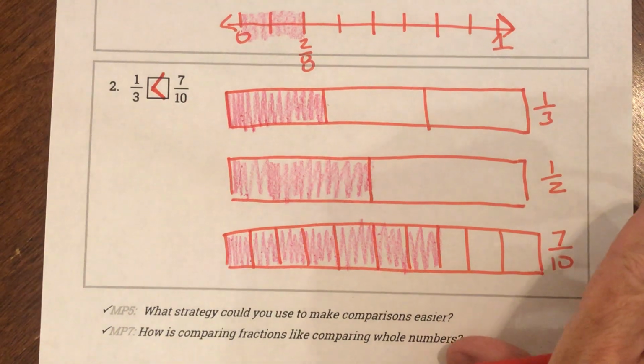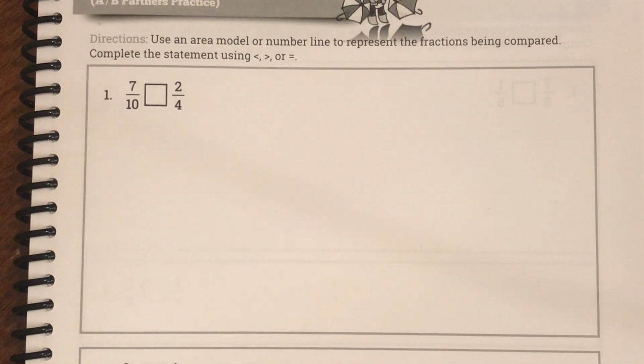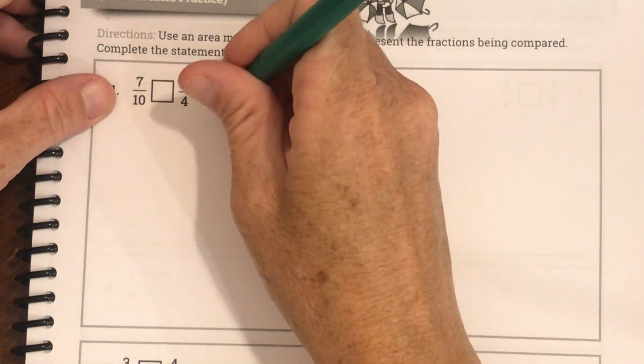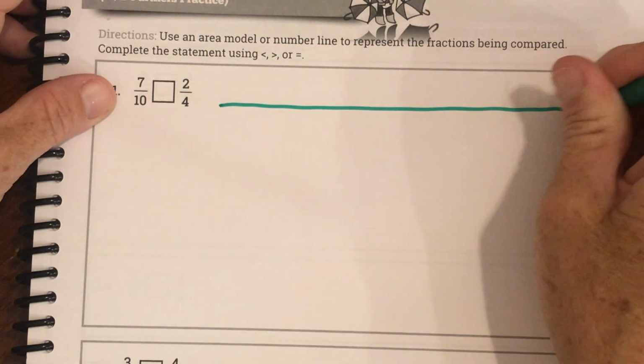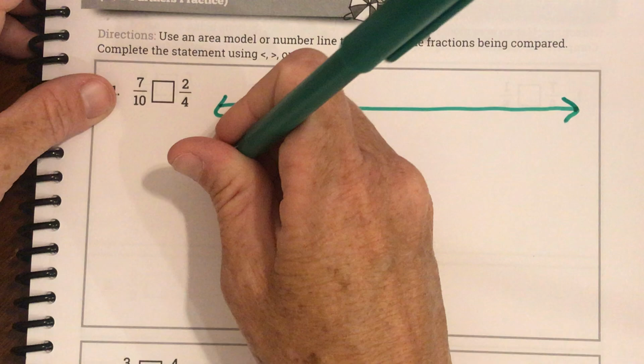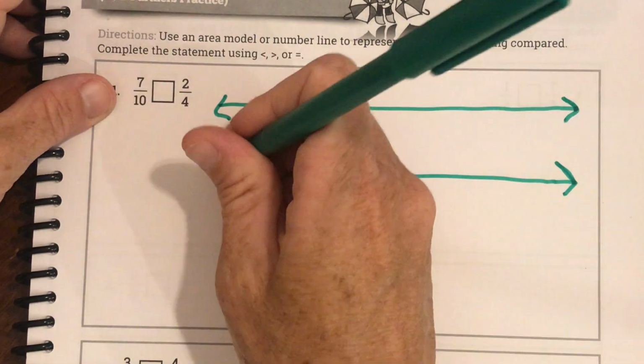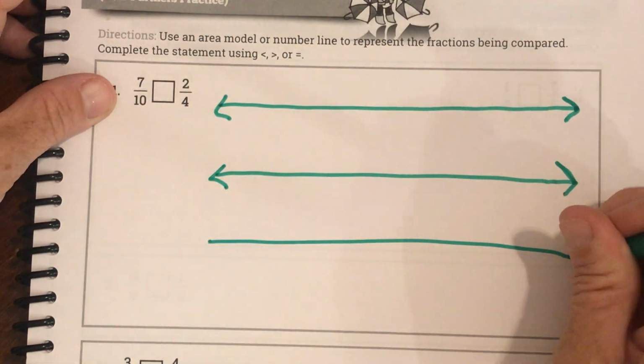Okay, let's try some together. So we are on page 26, and here's our first problem. 7/10 compared to 2/4. So let's do this one with the number line first. So remember, let's draw our 3 number lines and try and make them lined up the best we can on top of each other.